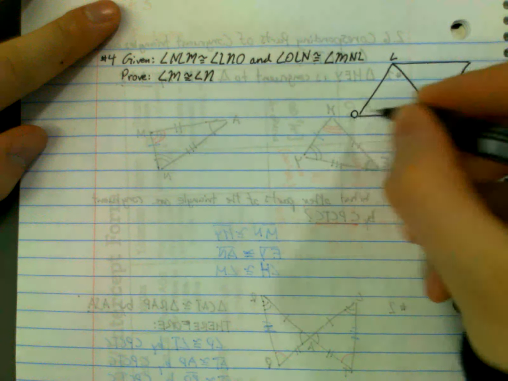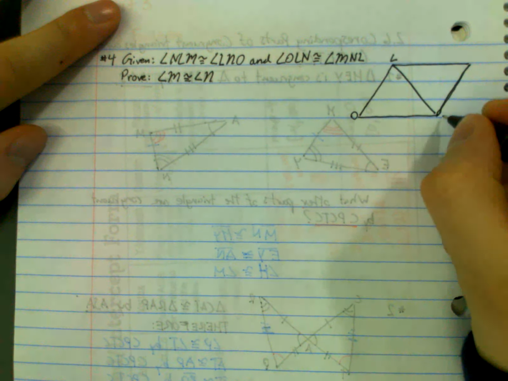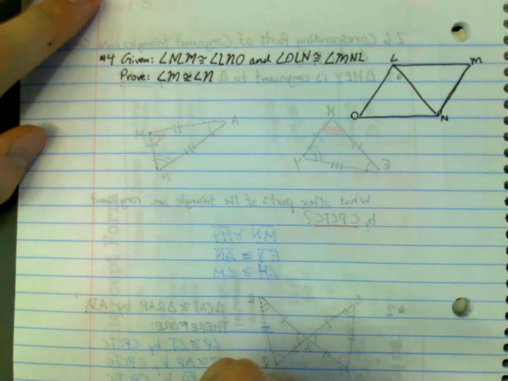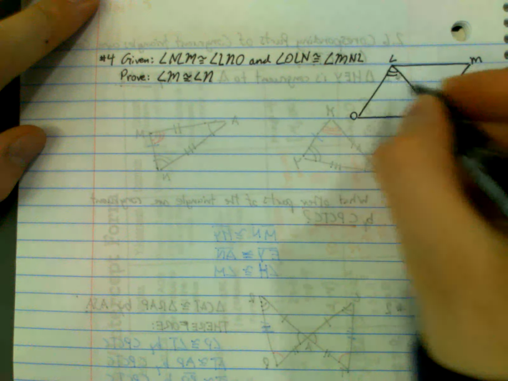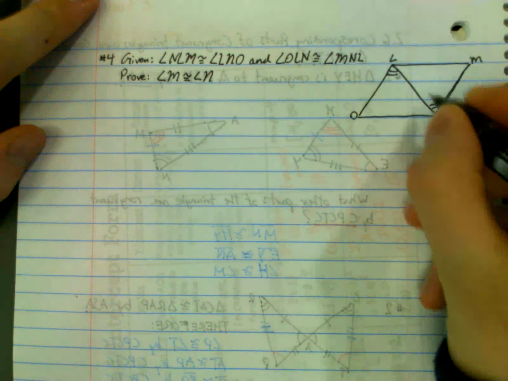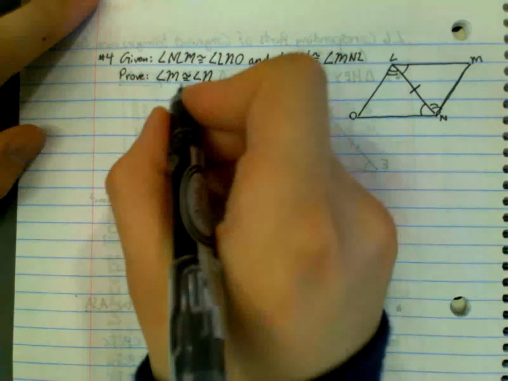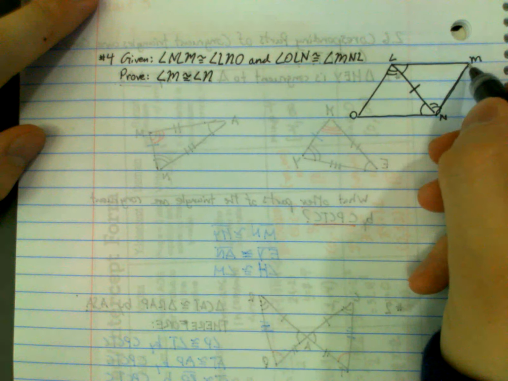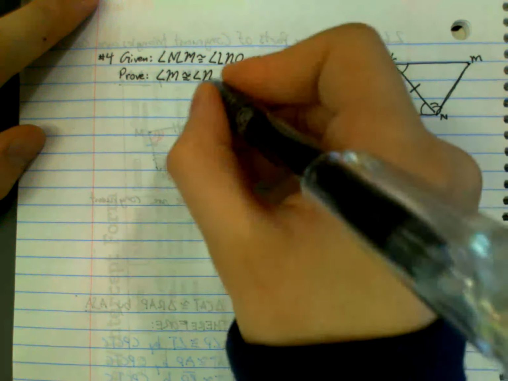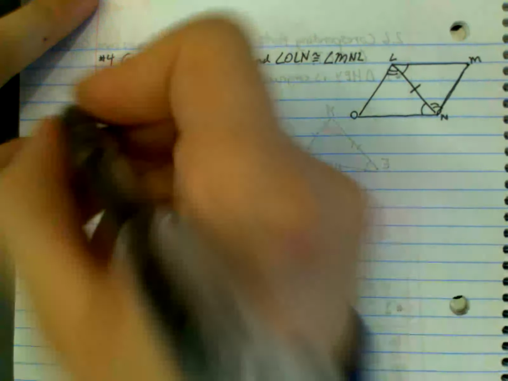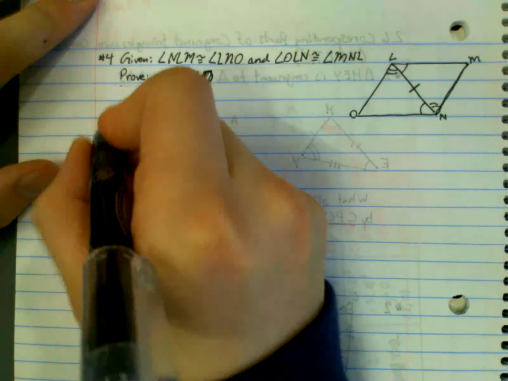L, O, N, and M. Okay? So we know that this is congruent to this. This is congruent. We know that was given to us, and we know that these are congruent. We need to prove that angles M and, oh, that should be O, my bad. That's O. And angle O are congruent to each other. So here is the proof breakdown.